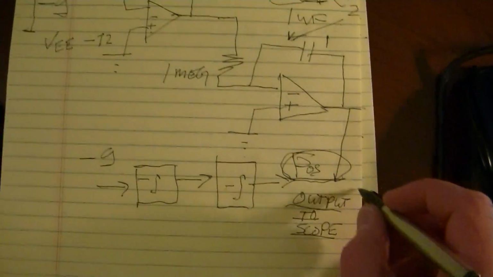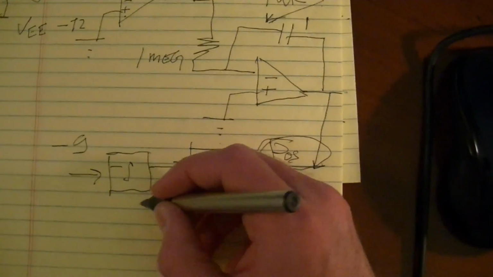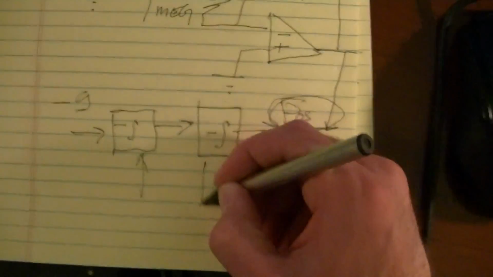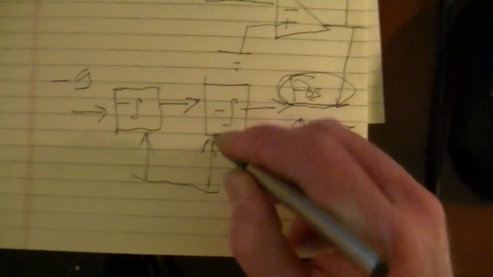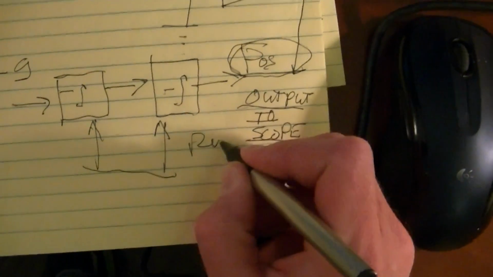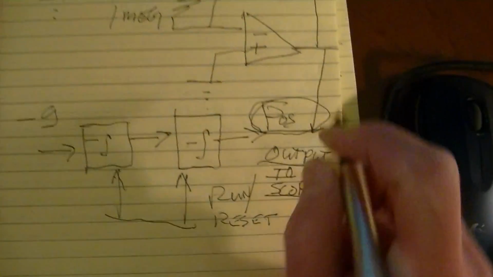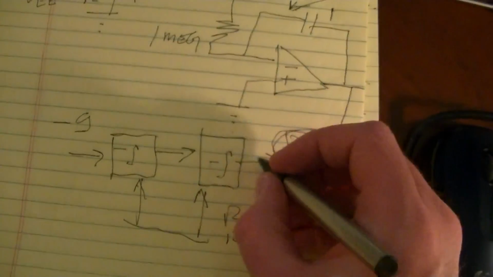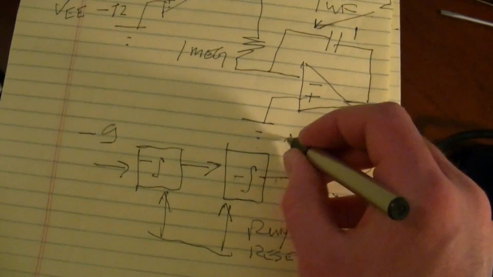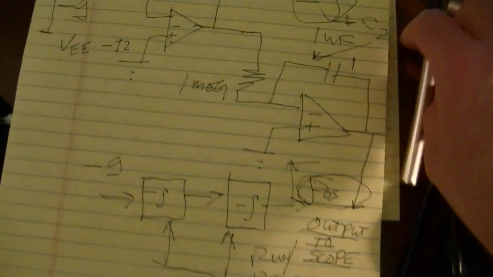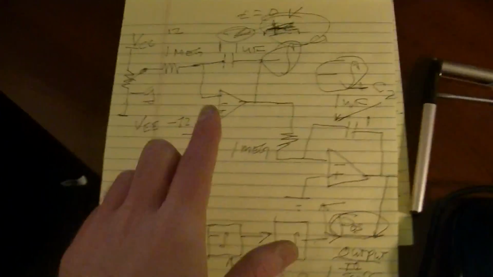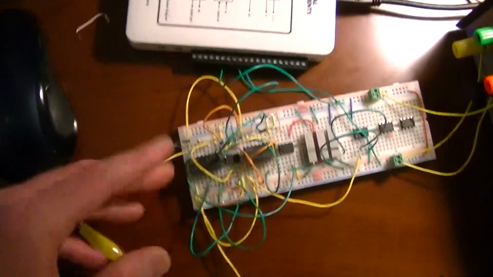And so this is an analog model, and you'd have to have a system which would control these, like a run and reset. An oscilloscope or a pen and ink voltmeter would be used to read these off. The fascinating thing is, this is only half a dozen components.